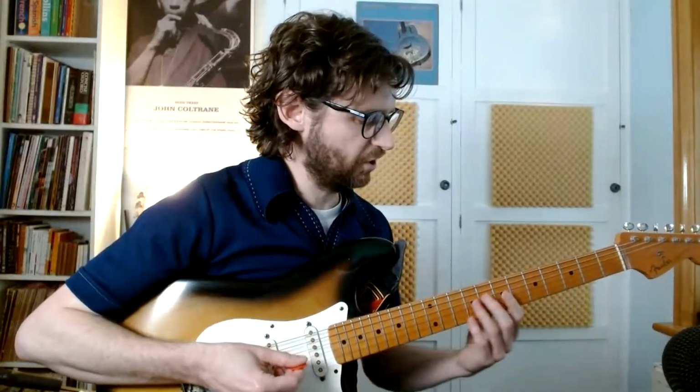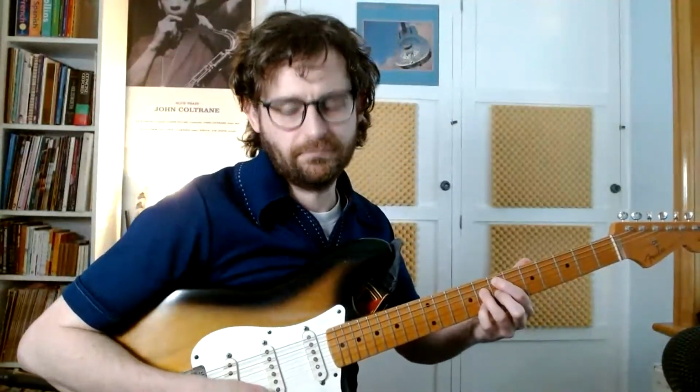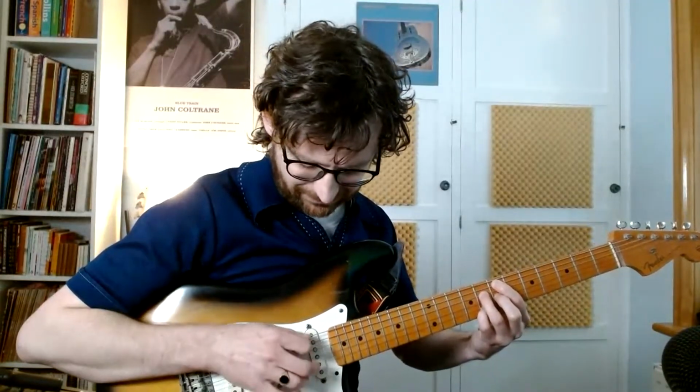Right, what about this one? Let's change the root note. What kind of 7th chord is this? What kind of 7th is that? That is a minor 7 flat 5, also known as a half diminished. Opening chord in Stella by Starlight.